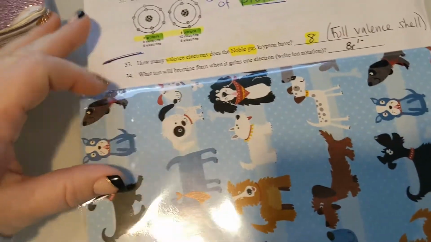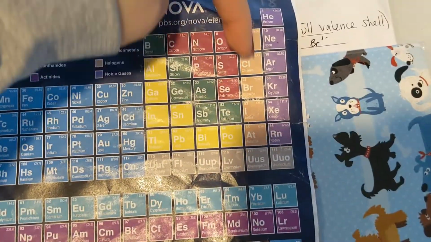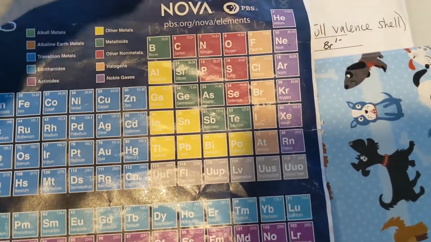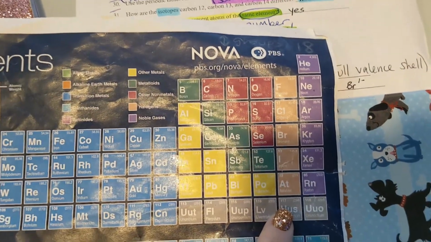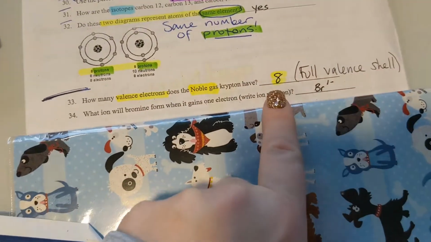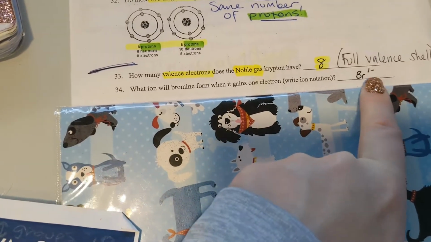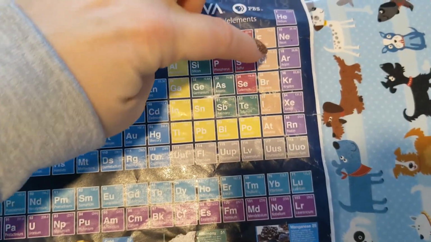The next question is asking us about bromine or any of these halogens here in group 17. Because they have 7 valence electrons, they need just 1 electron to get to that stable octet. So that's why they'll form the ion of -1: bromine and all the other halogens, including fluorine and chlorine.